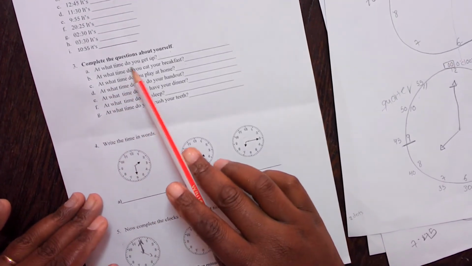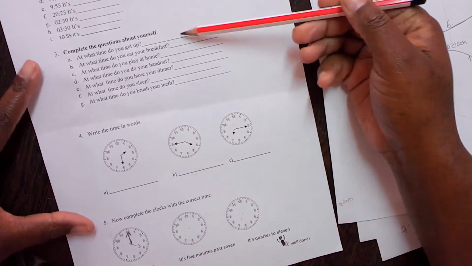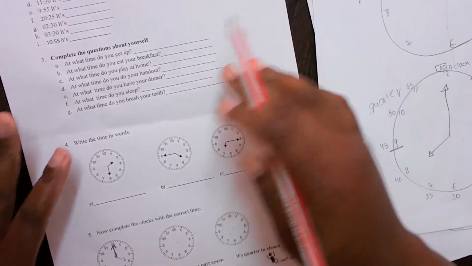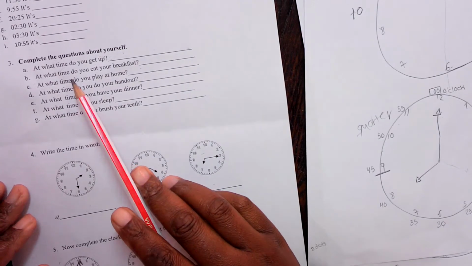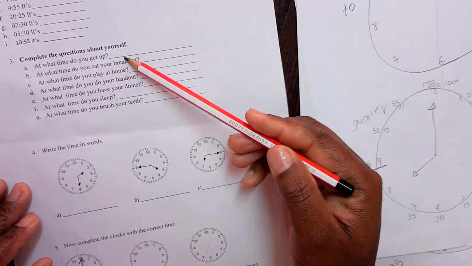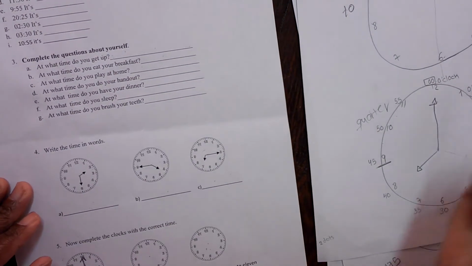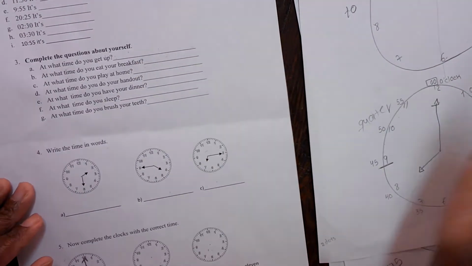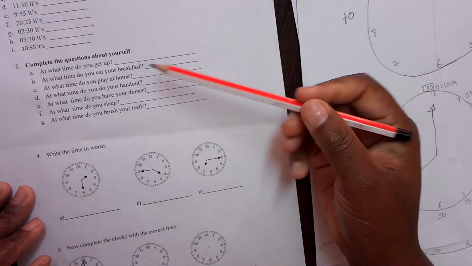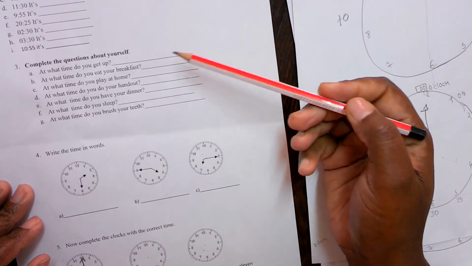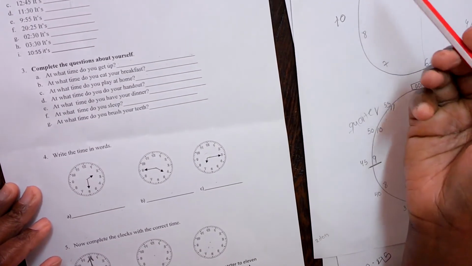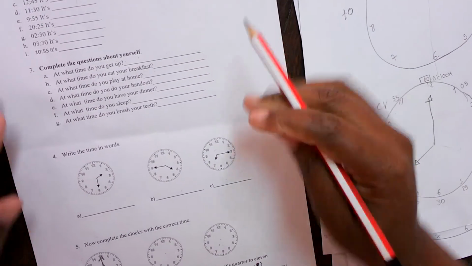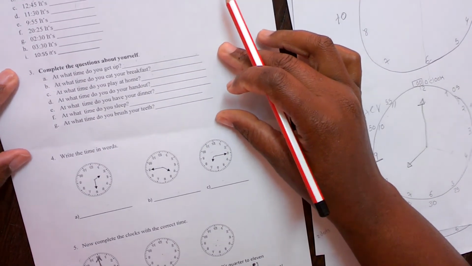And here, complete the question about yourself. So here you're going to talk about yourself, about what you do daily. For example, what time do you get up? You're going to write here. If you get up at 8 o'clock, you will say I get up at 8 o'clock. If you get up at 8:15, you will say I get up at 8:15, or you say I get up a quarter past 8. It depends on you, because here you have to talk about yourself.